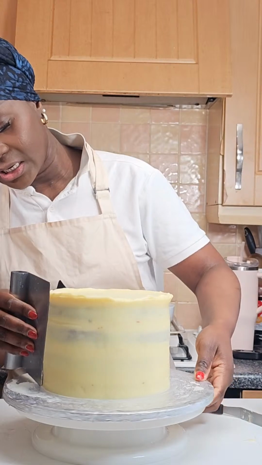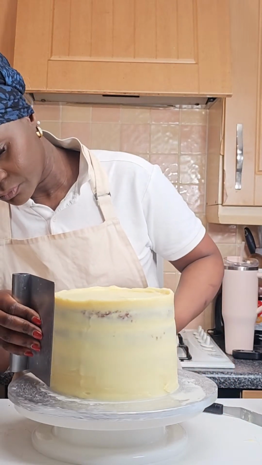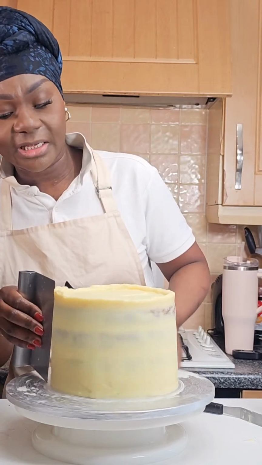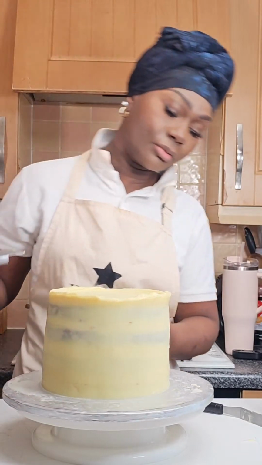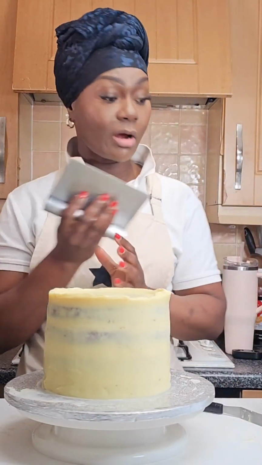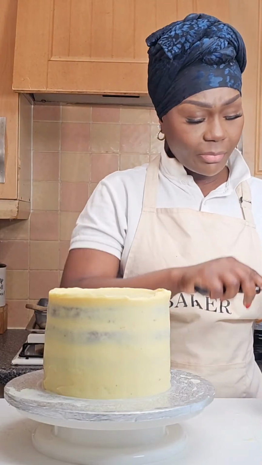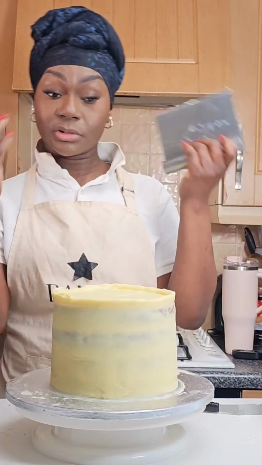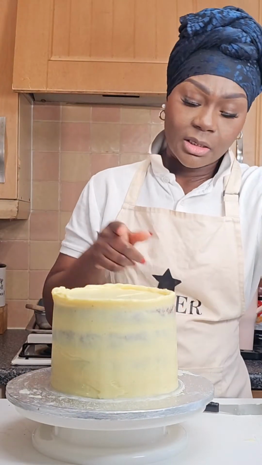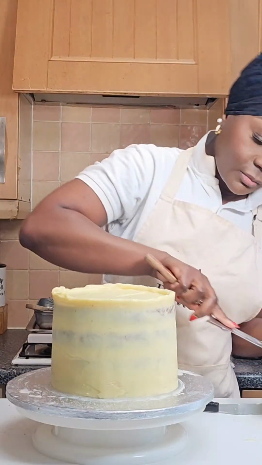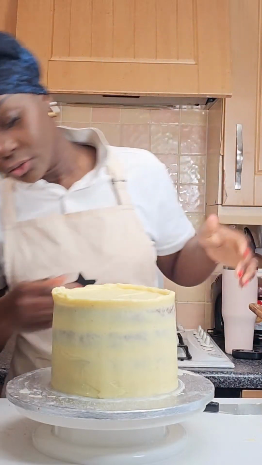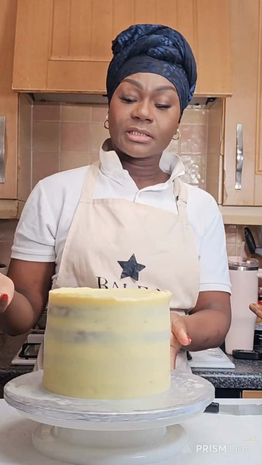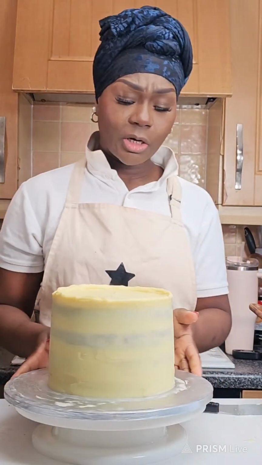I am just in the crumb coating phase. If you don't know what crumb coating is, it's when you cover the cake in a layer of covering just to seal in all the crumbs that are on the cake, and then you come back and you recover it with another layer of covering to seal the cake all together. Now as you can see, you can almost see the cake through, but it's fairly covered. This is okay for crumb coating.